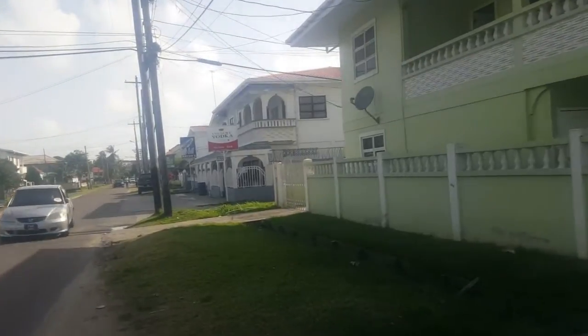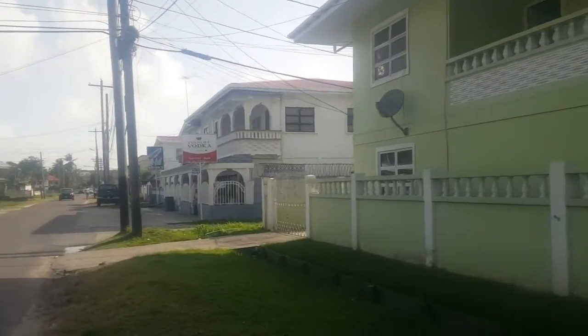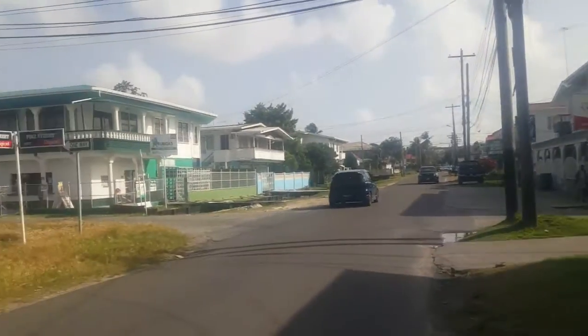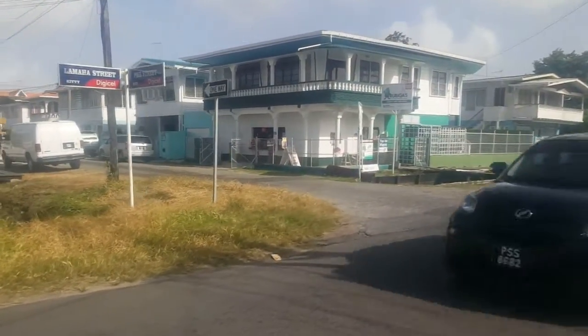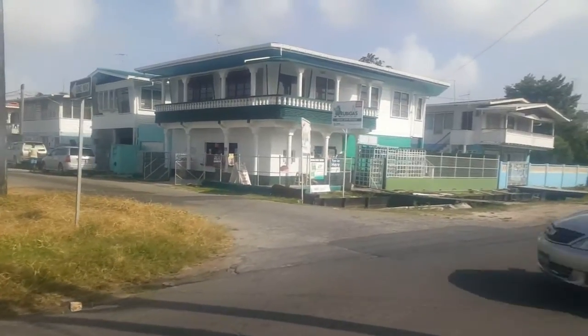This is another snack hut with some advertising for liquor.